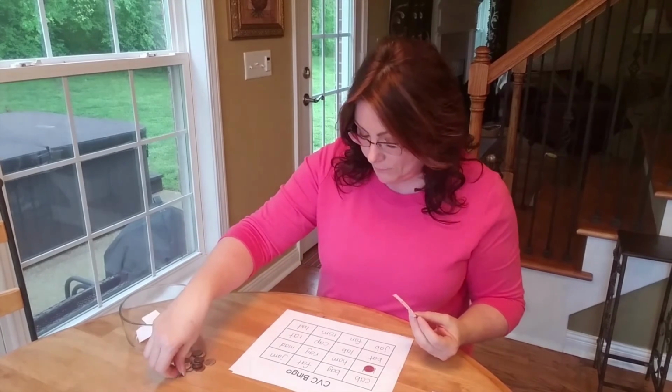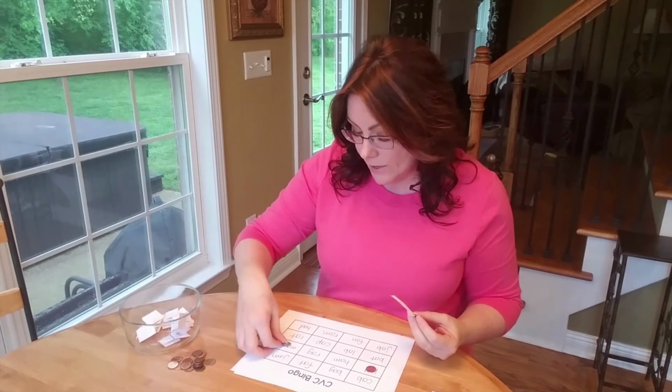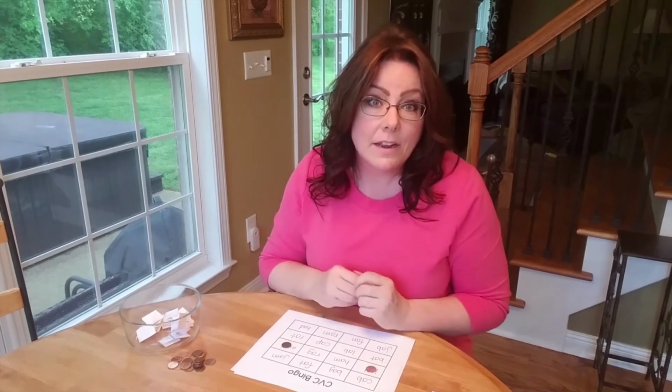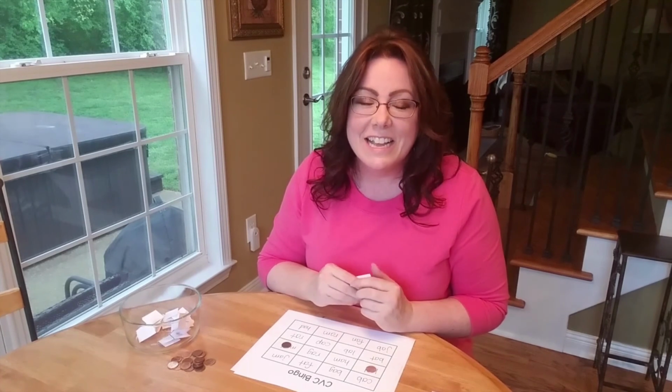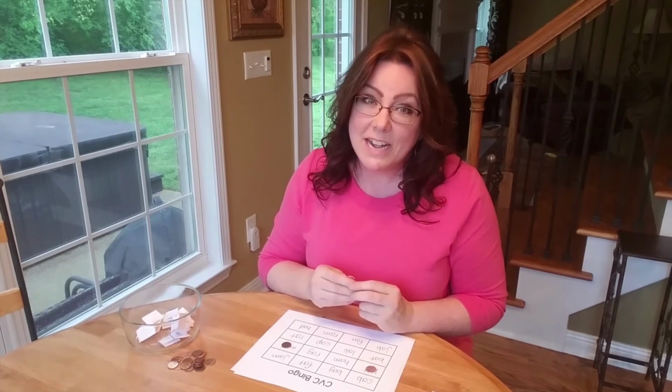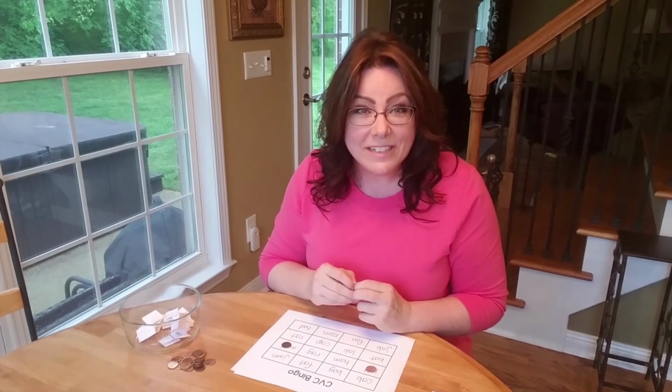And so then they would find that word on their board, and they would just keep playing until they get a bingo. Horizontal, vertical, or diagonal. A great way to practice reading and writing those CBC words. Have fun!